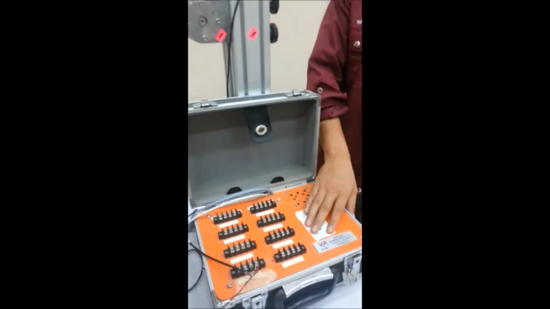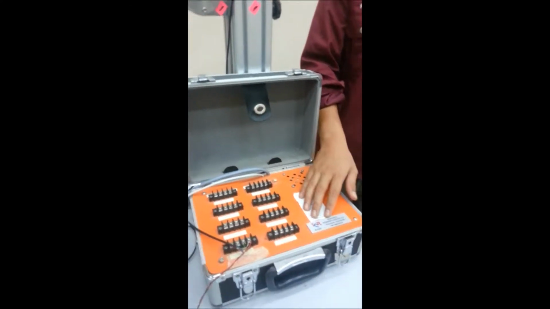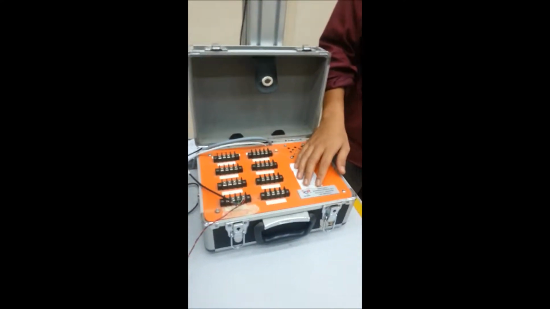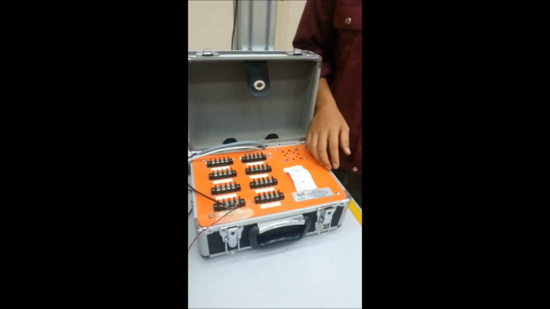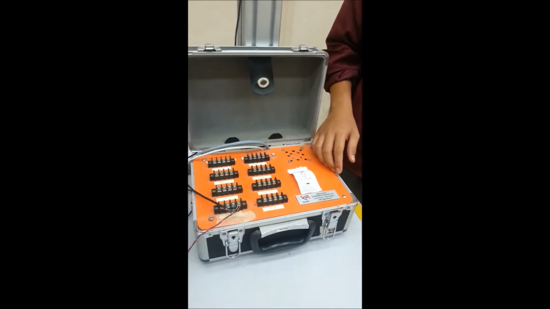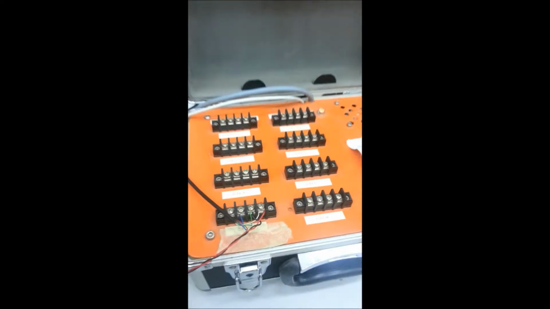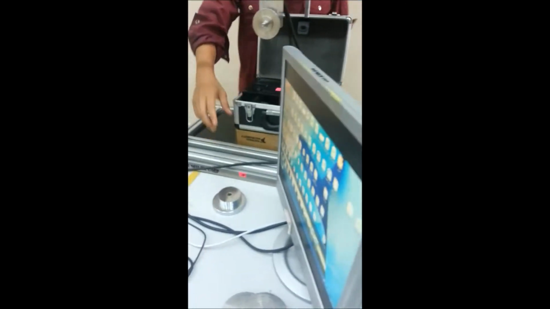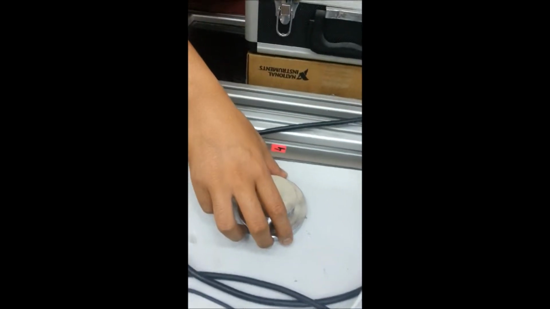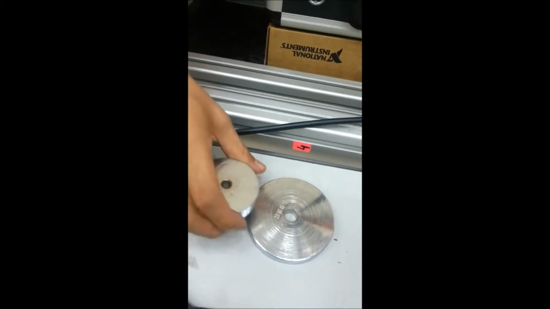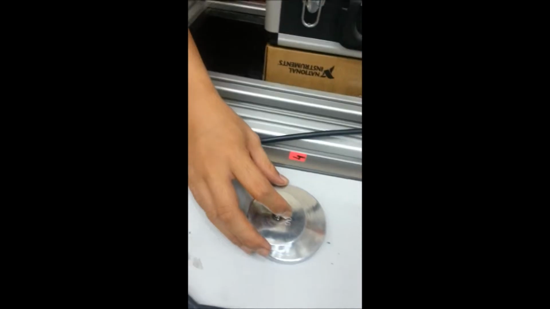And lastly, this is a transducer. A transducer is a device that converts a signal in one form of energy to another form of energy. And lastly, we use three types of weight: 500 gram, 300 gram, and lastly 100 gram.